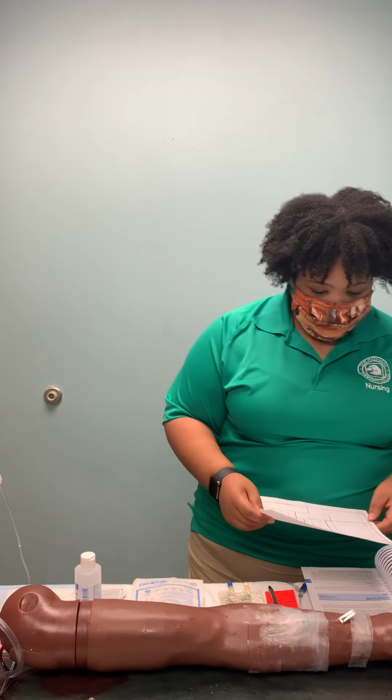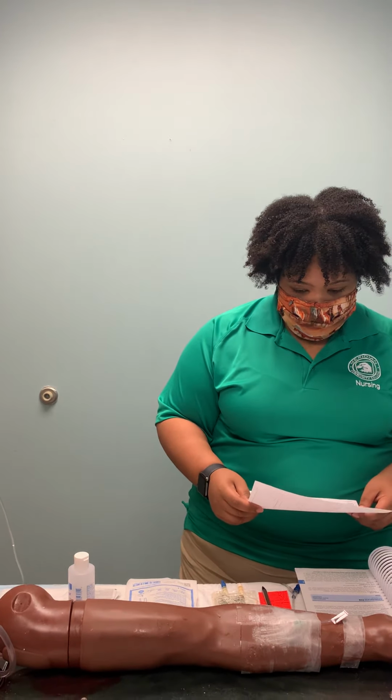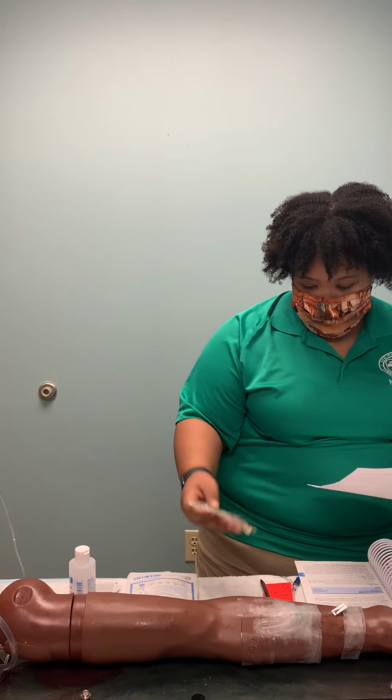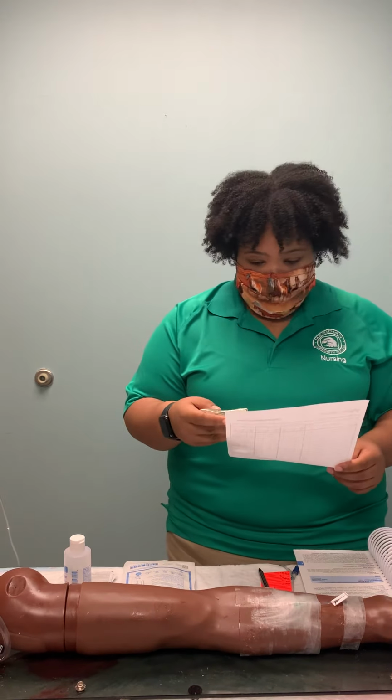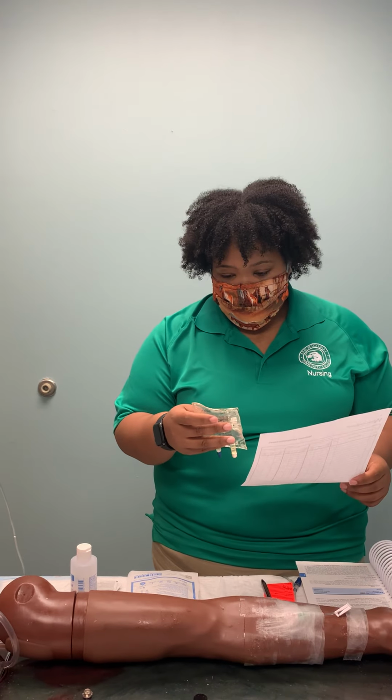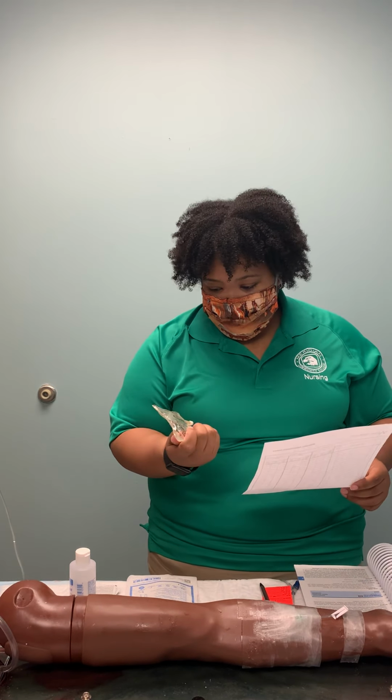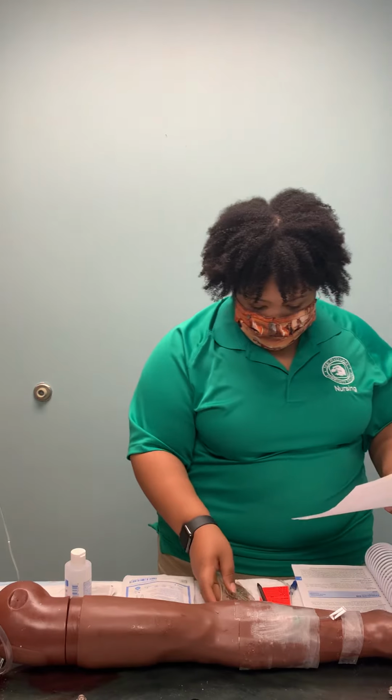Okay, next thing, I am going to compare my medication to my MAR. And I see here that I have ranitidine 50 milligrams. It says every 8 hours, IV piggyback. Okay, I'm checking for expiration date. I'm making sure that it's not leaking or cracked.